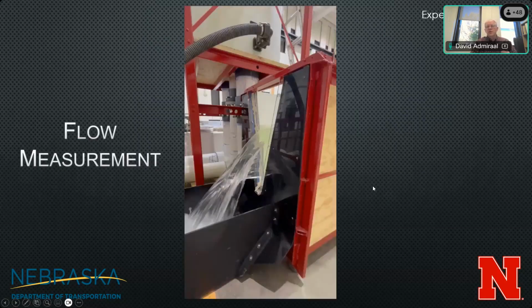All right, so flow measurement, mentioned earlier, we have a V-notch weir. This is for measuring the flow rate. And I just like to show this video because it's fun to watch.